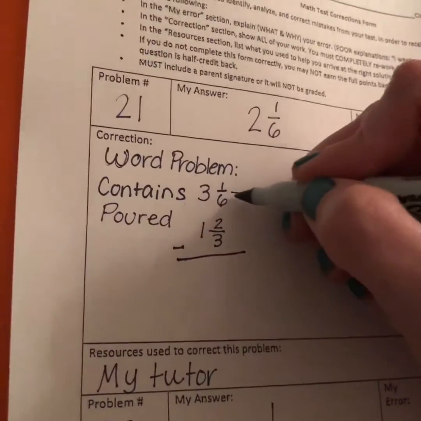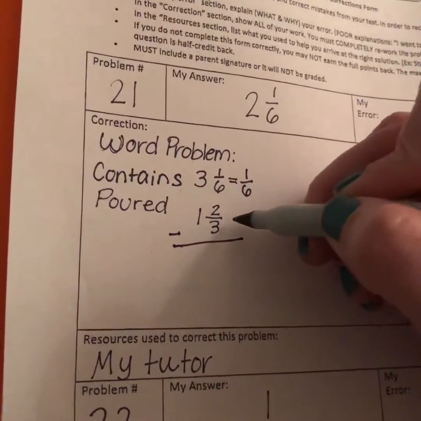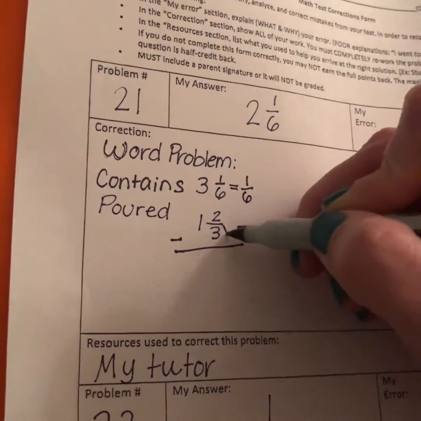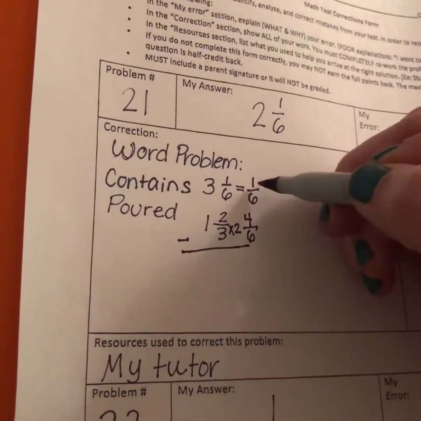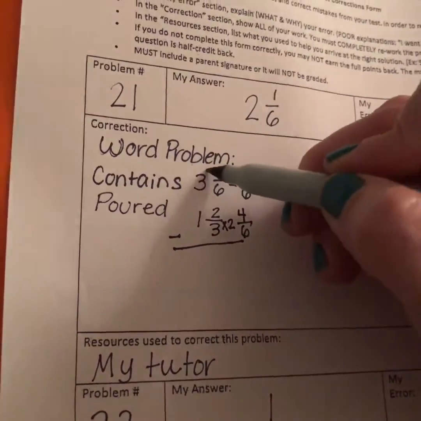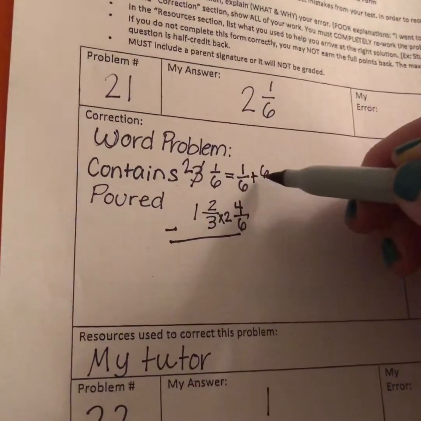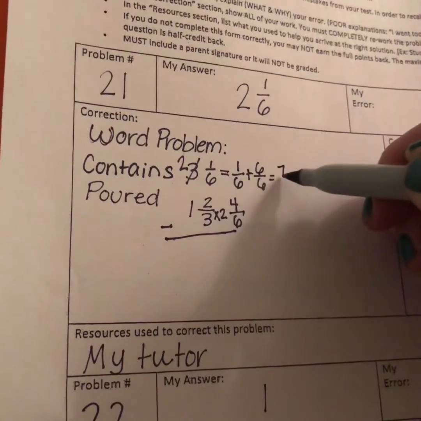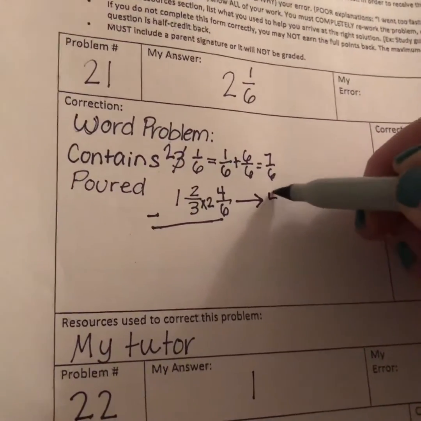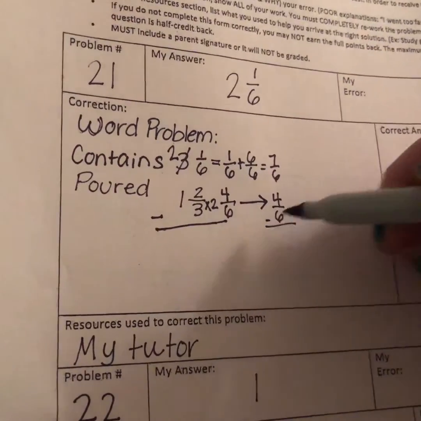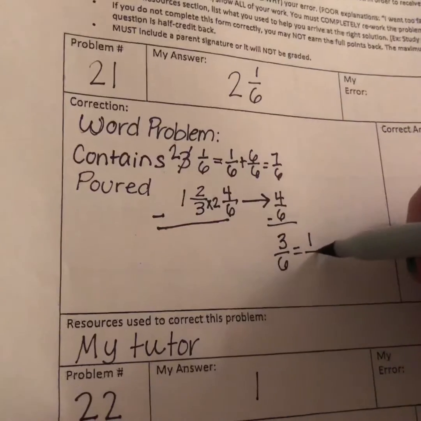So I can go ahead and keep this as a 1/6. This here we need to make into a 6 by multiplying by 2. 2 times 2 is 4. Can I take 4 from 1? No, so I need to borrow. That's now a 2. I'm going to add 6, 6. We now have 7, 6. If you want to bring over this guy here, 4, 6, subtract, that's 3, 6, which we know is 1/2.